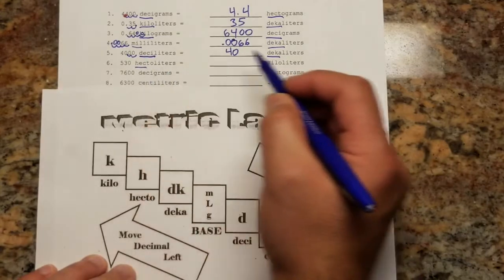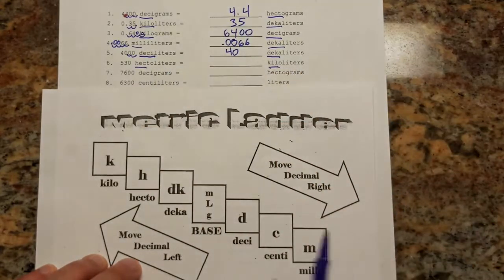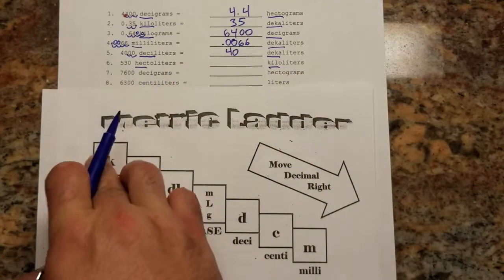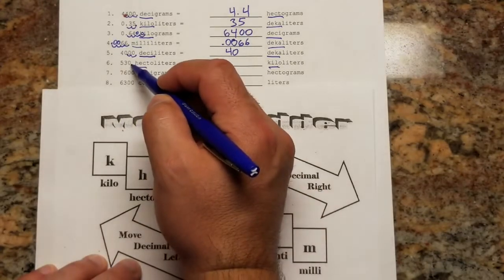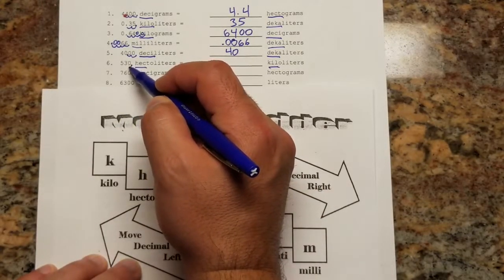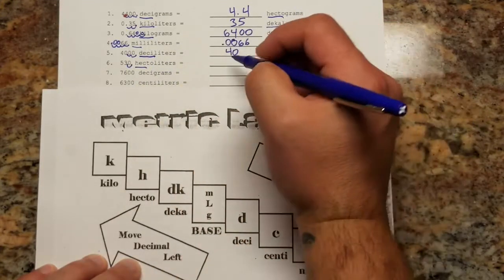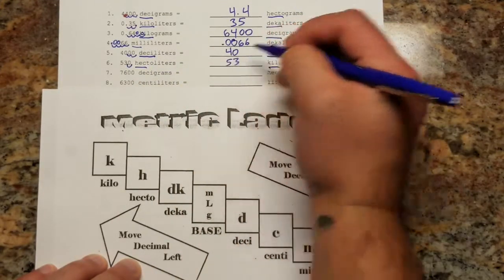Going from hecto to kilo, we're just going 1 to the left. So here I'm going to move that decimal point 1 to the left to get 53.